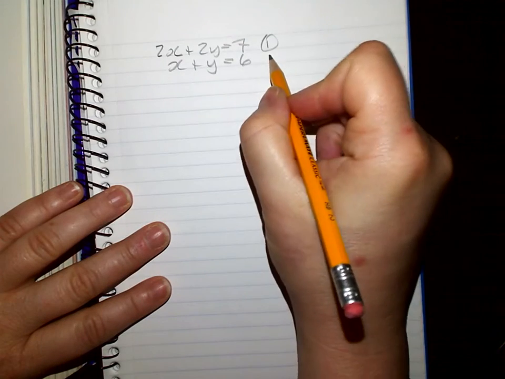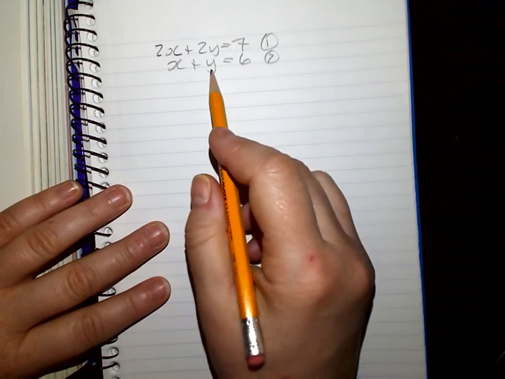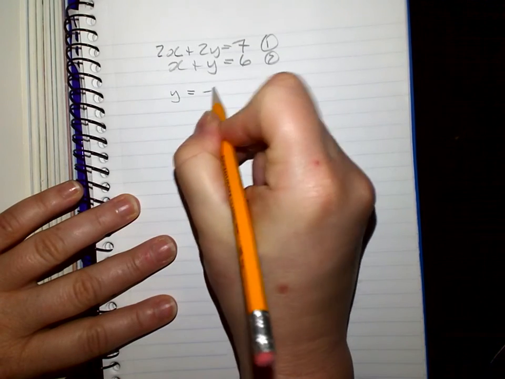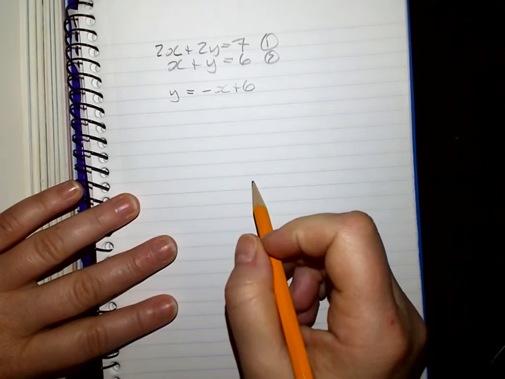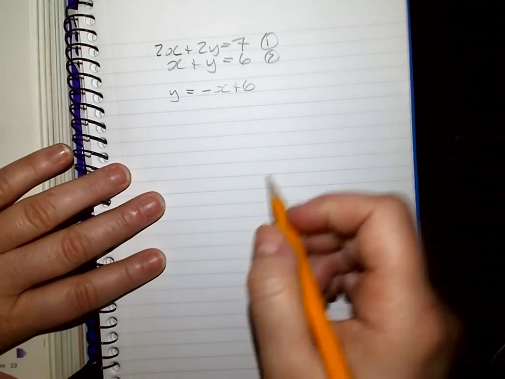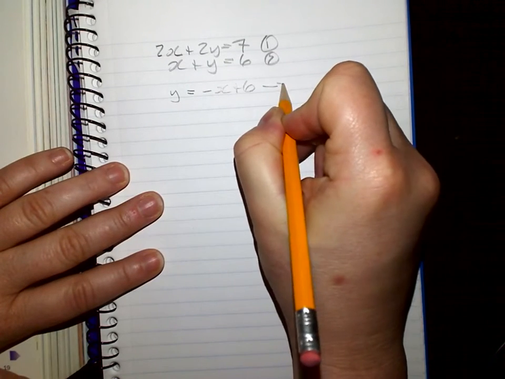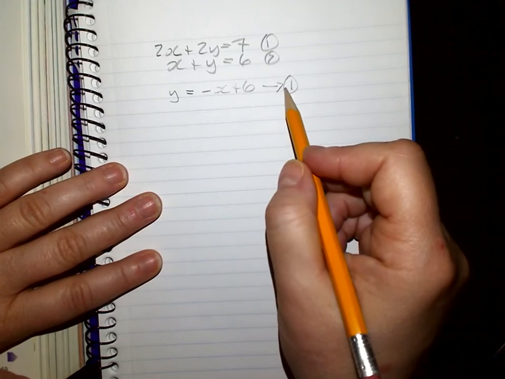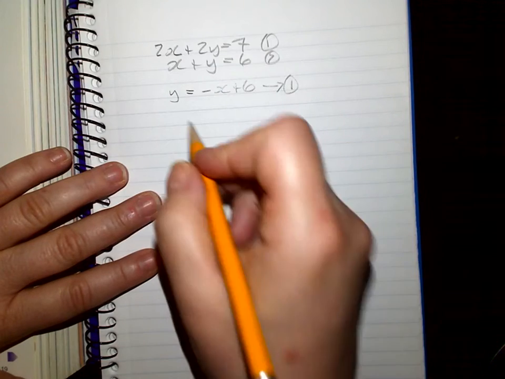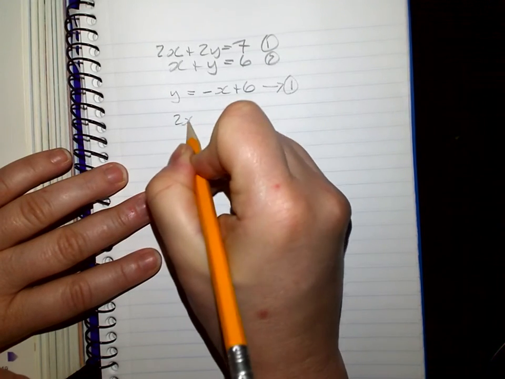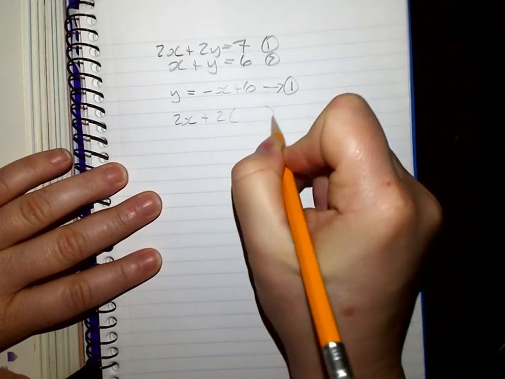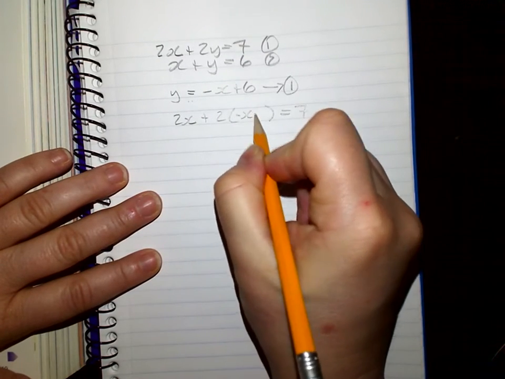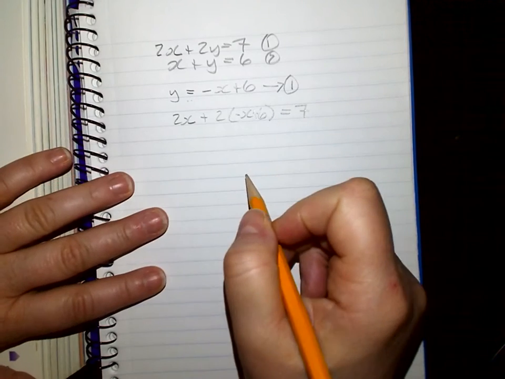So we've got equation 1 and equation 2. I'm going to rearrange equation 2 so it has y equals negative x plus 6. And then I am going to sub it into equation 1. You have to always sub into the equation you did not rearrange. So I have 2x plus 2y equals 7, and I know y equals this, so I'll just sub it in here, hence the name substitution.